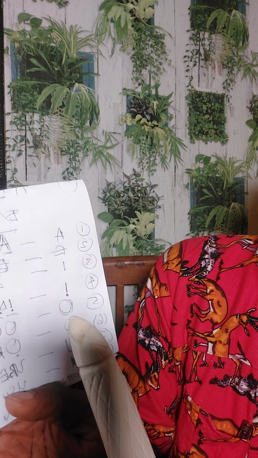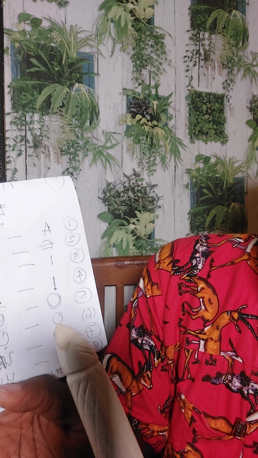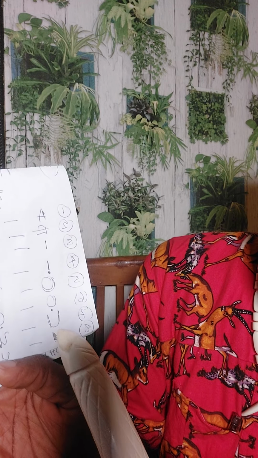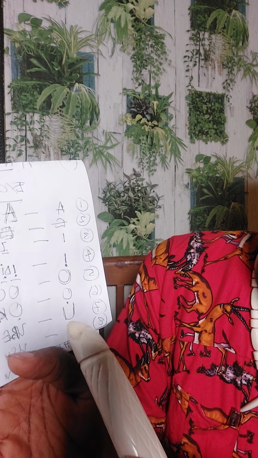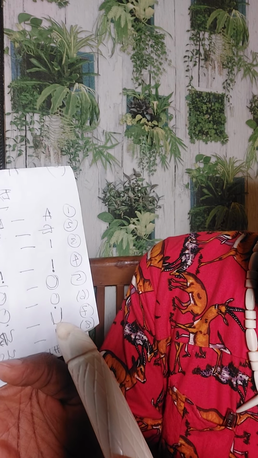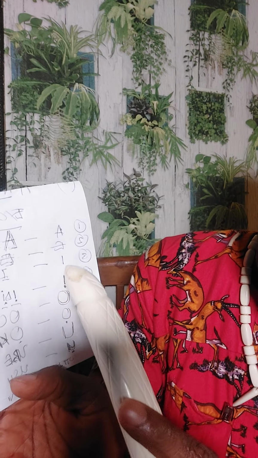When the dot appears at the bottom of O, it ceases to be O. It becomes a different vowel. U and another U. The difference between this one and this one is the dot at the bottom. When the dot appears at the bottom, it becomes a different vowel, but without the dot, it's pronounced as U. So if you count 1, 2, 3, 4, 5, 6, 7, 8. So there are 8 in number. I mean the vowel sounds, the vowels.